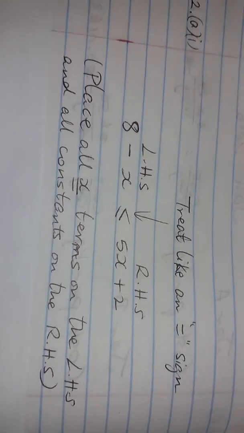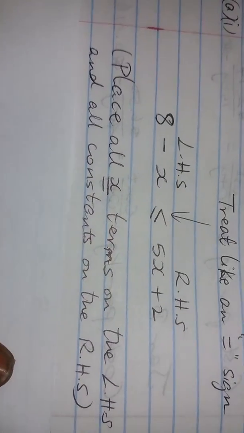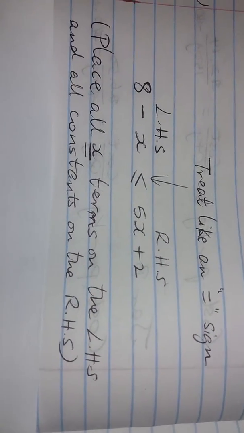First thing I have to tell all my students, because people get intimidated when they see these less than or greater than signs, and they tend to run: just treat it like an equal sign. As we all know, solving equations is like playing Russian roulette, where you have to put all your x terms on the left hand side and all non-x terms or constants on the right hand side.